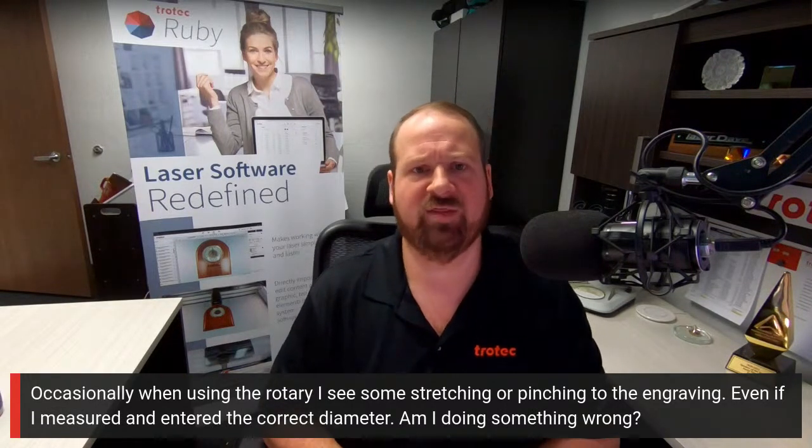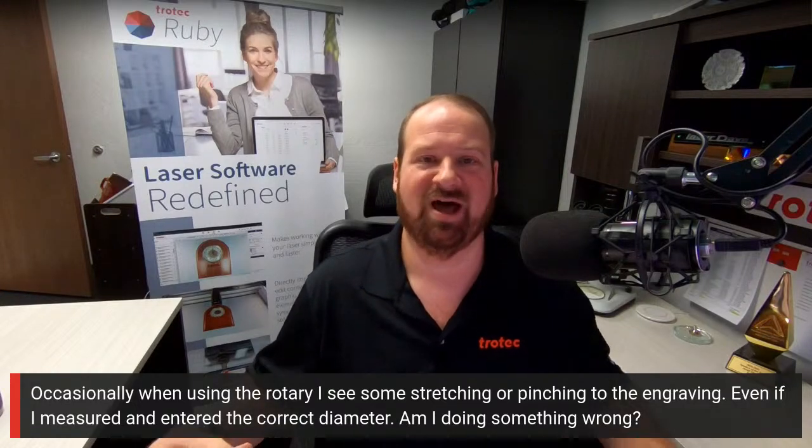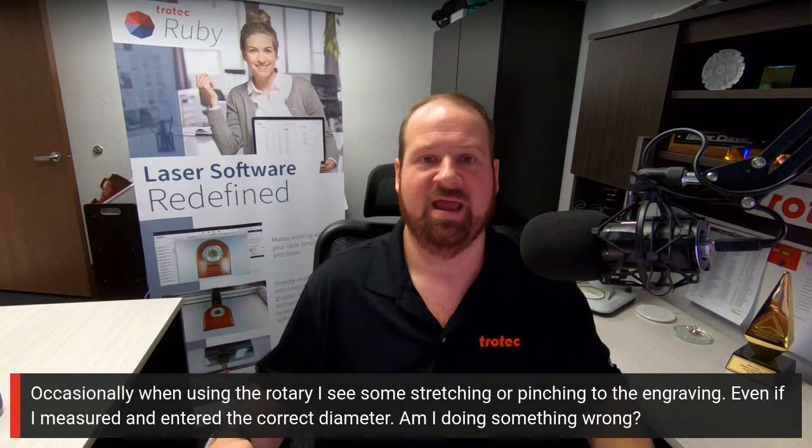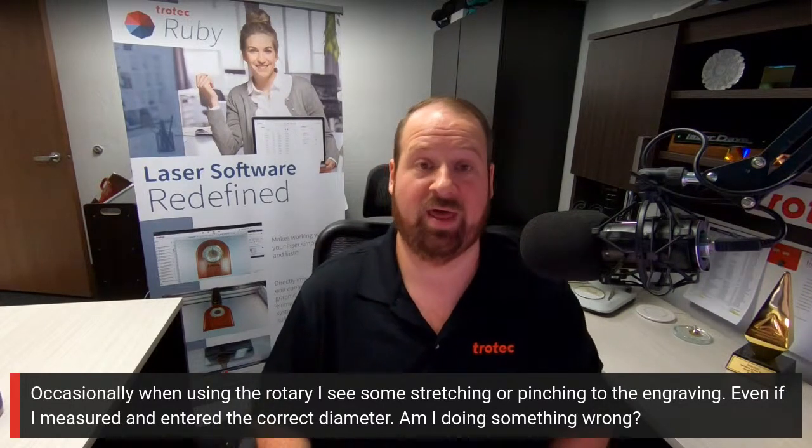The only other thing that would cause this is if your item is slipping in the rotary. So it's not in there tight, and as it's rotating, it's slipping a little bit. So make sure it's completely seated in your rotary so that doesn't happen.